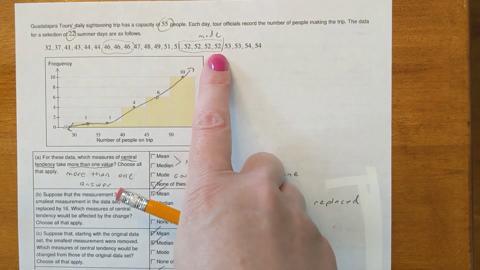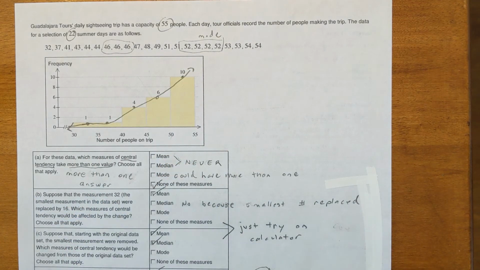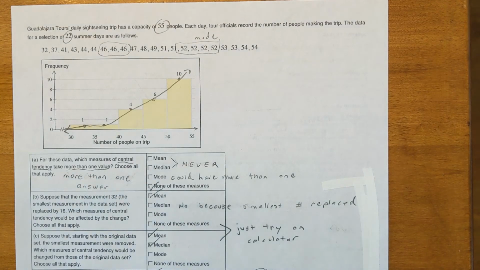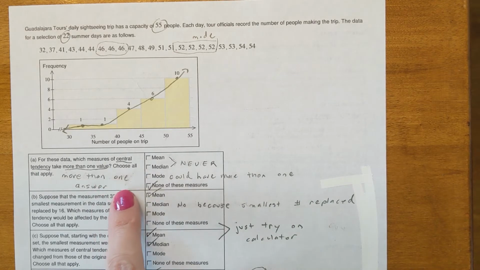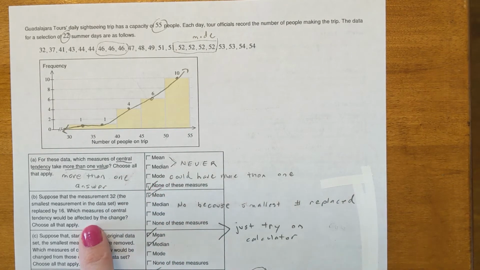The number 52 occurred 4 times. The number 46 only occurred 3 times, but if there would have been one more 46, if there would have been 4 of them, then we would have had 2 modes, 46 and 52. So there would have been more than one answer, but no, it didn't happen. So no, none of them have more than one answer. And again, only the mode is possible to have more than one answer.